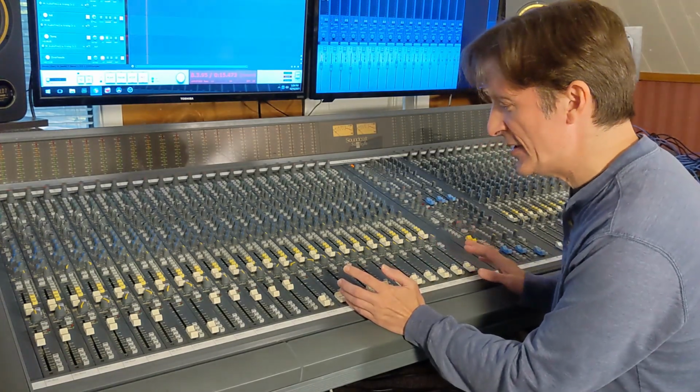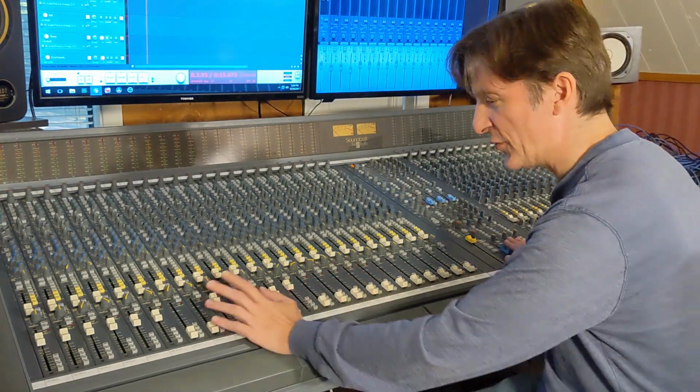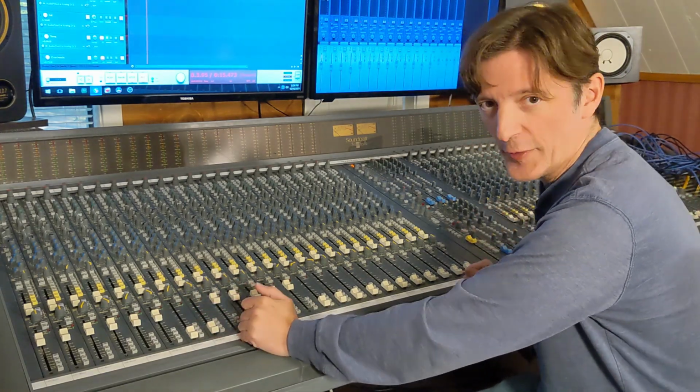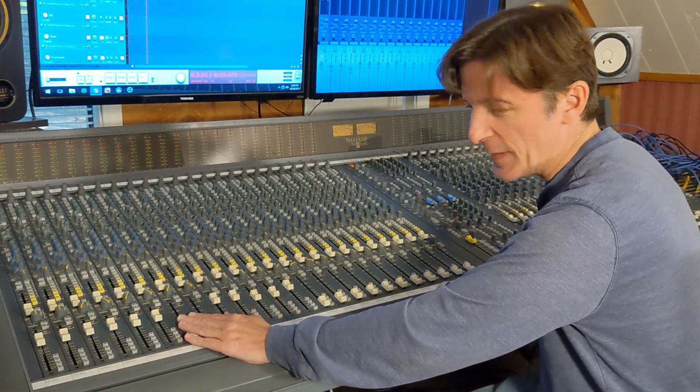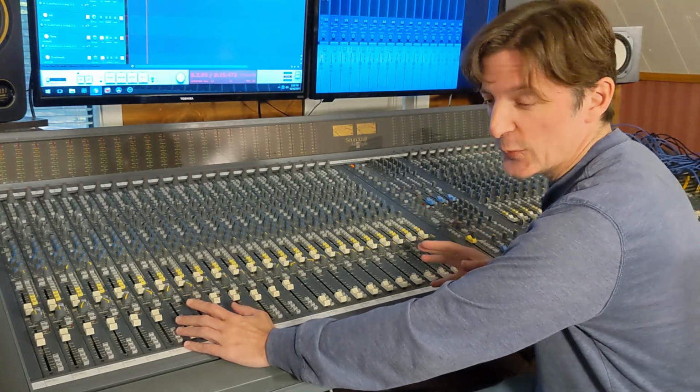That's the PCM60 convolution impulse response reverb on the drums. It sounds a little bit more modern than the original stereo room mics, so I think it's working really well.